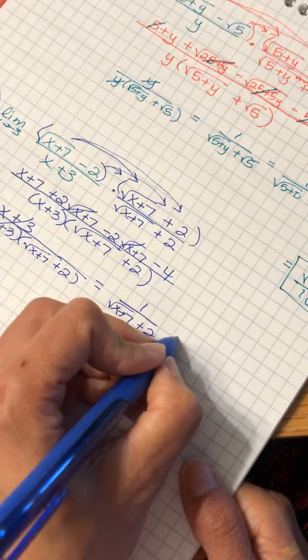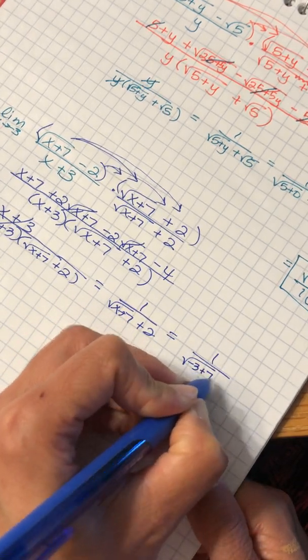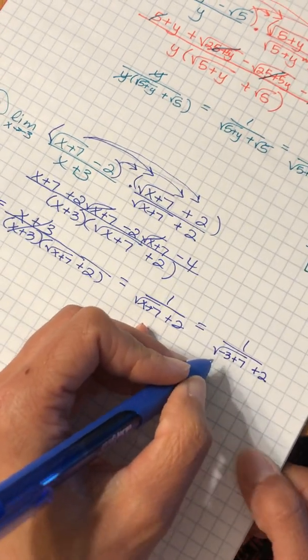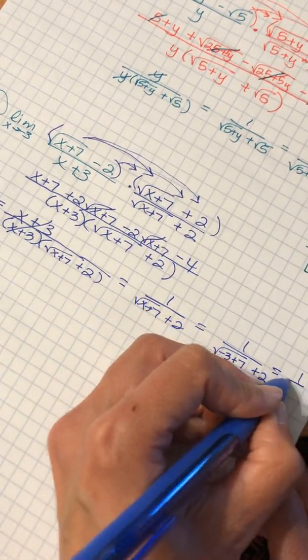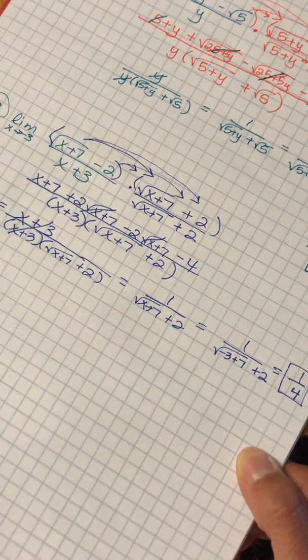So now I could plug in a -3. So the square root of -3 plus 7 plus 2. -3 plus 7 is 4. The square root of 4 is 2. 2 plus 2 is 4. So the limit is 1/4.